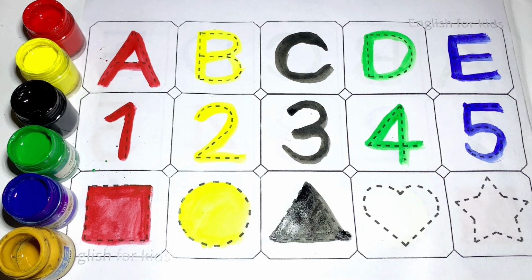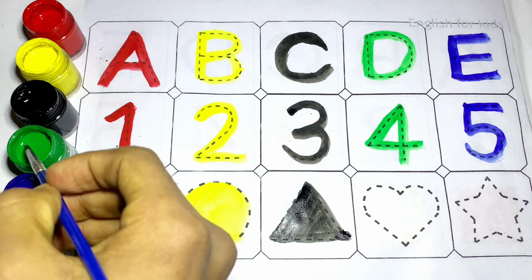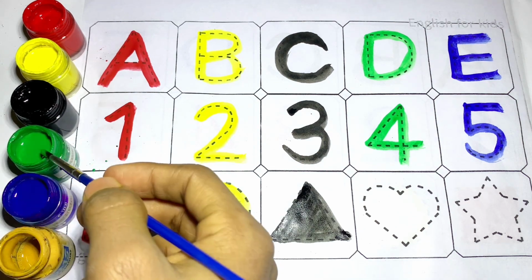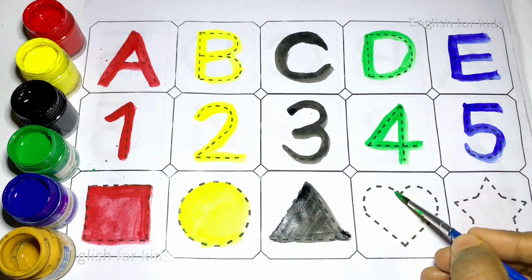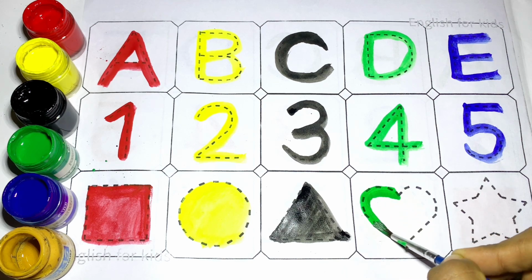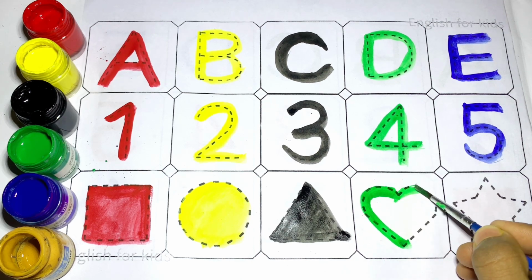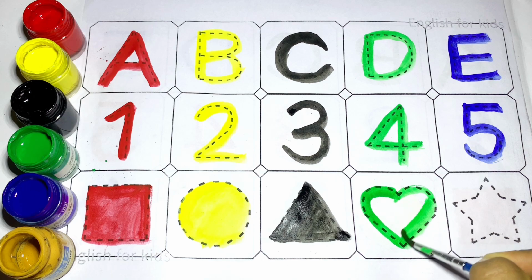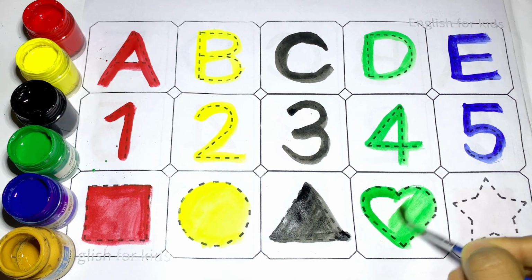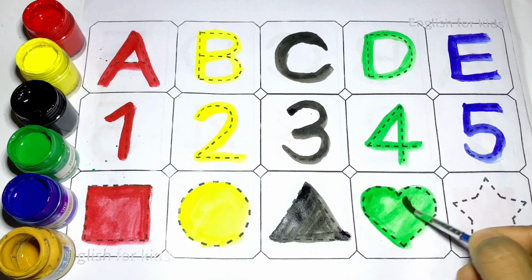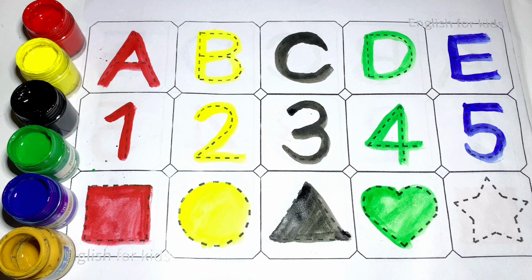Kids, now draw a heart. The shape of heart, and use green color. Now draw an Easter egg.